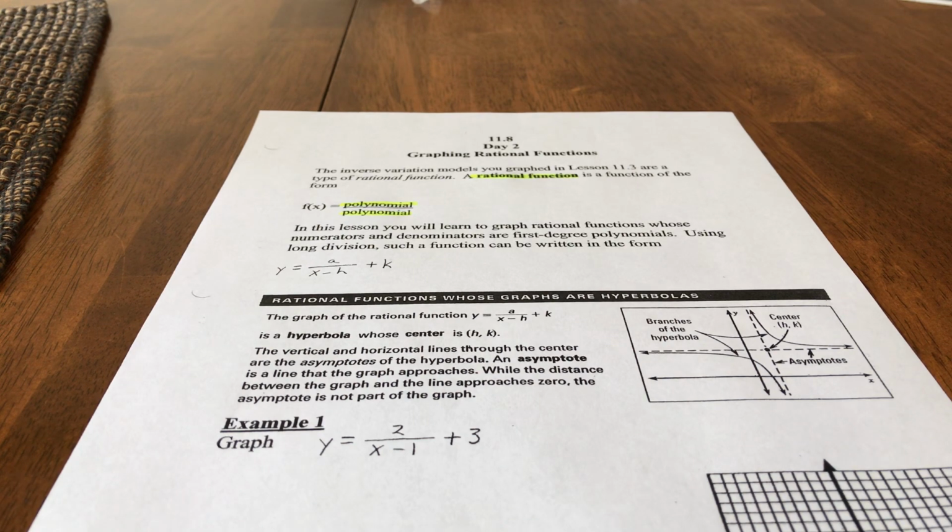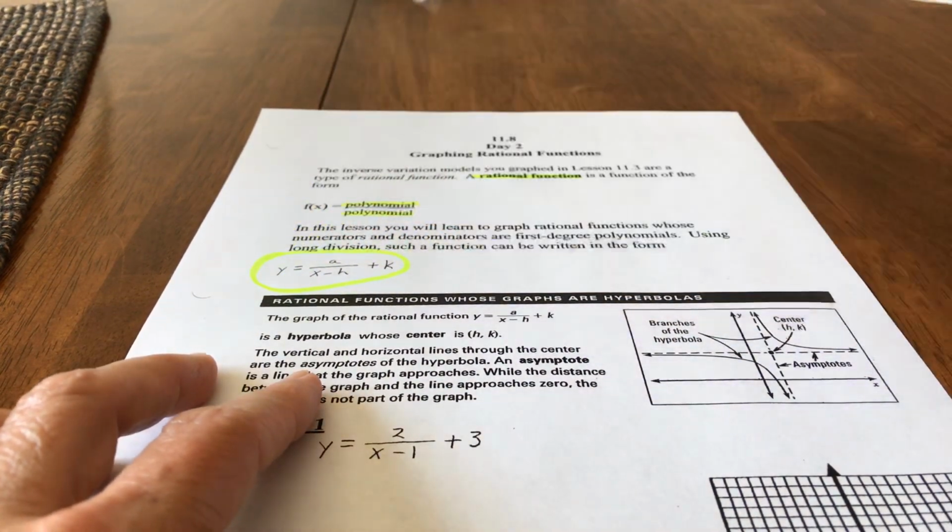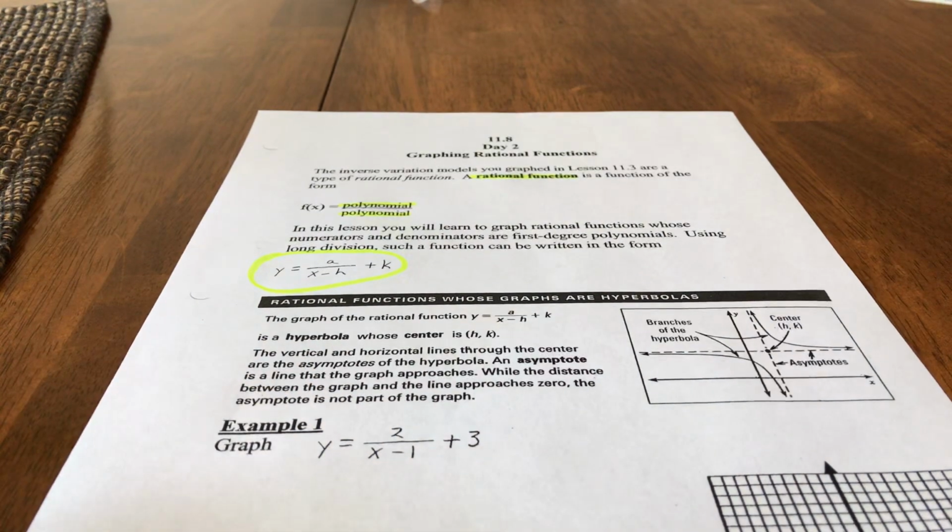In this lesson, you'll learn to graph rational functions whose numerators and denominators are first degree polynomials. So you're not going to see an x squared or an x to the third. Using long division, such a function can be written in the form, we're going to use this a lot, y equals a over x minus h plus k. And each of these variables has a different job in this equation.